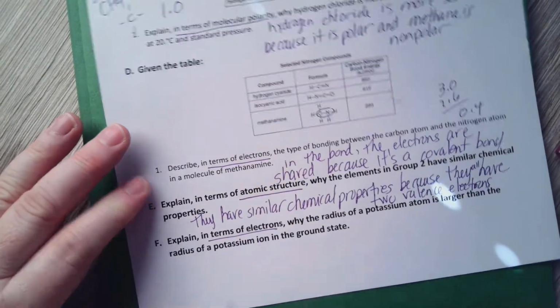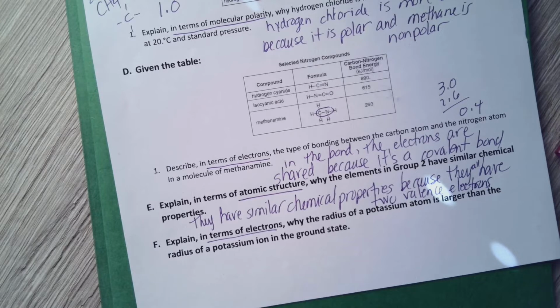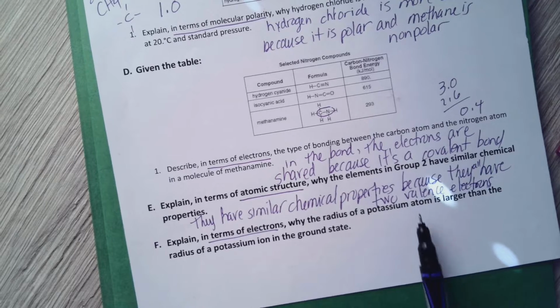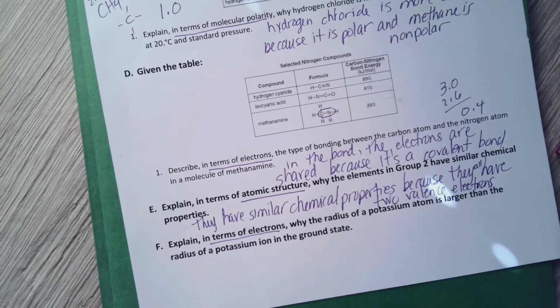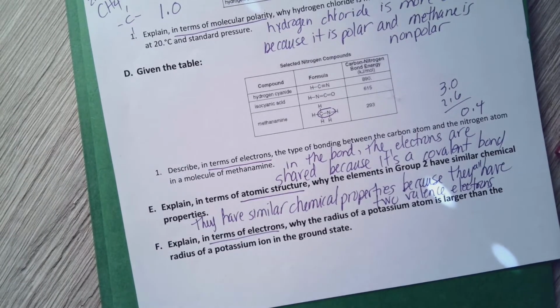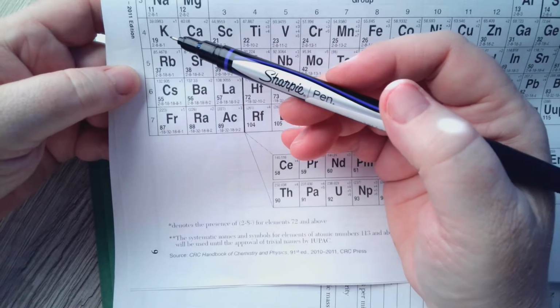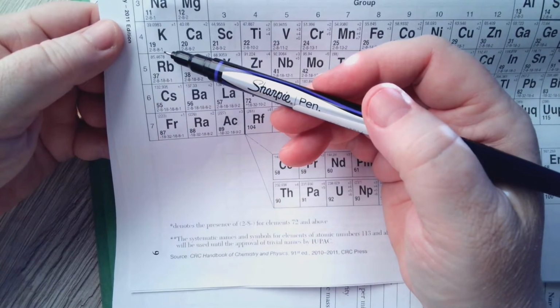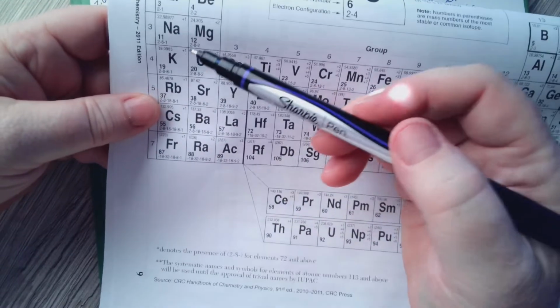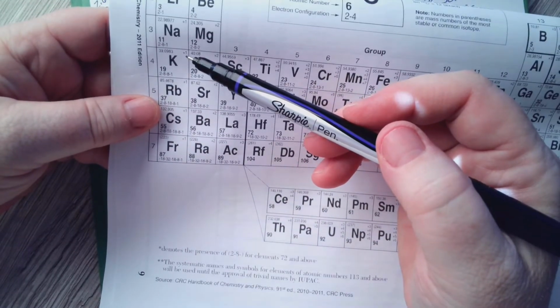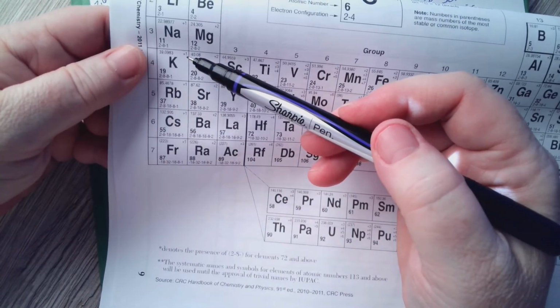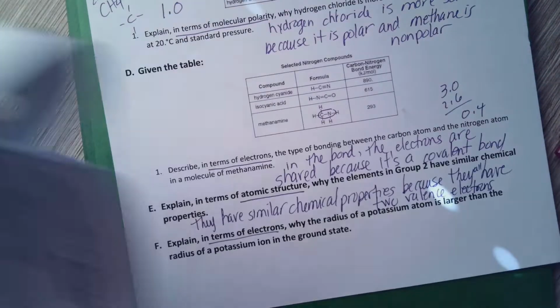Explain in terms of electrons why the radius of a potassium atom is larger than the radius of a potassium ion. We did a similar question to this before, so let's see if you remember how to do it. So we have potassium right here. See how many valence electrons it has? Just 1. Do you see the charge, its oxidation state? It has a charge of +1 when it's an ion.